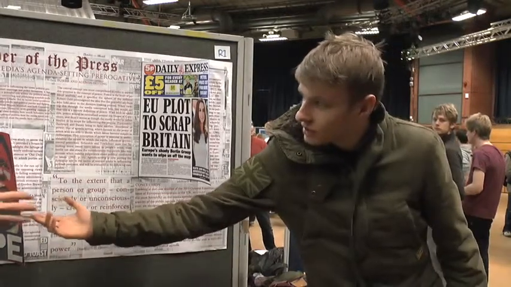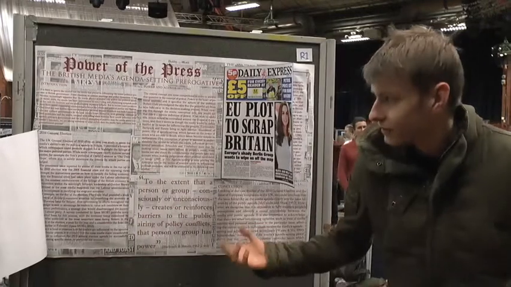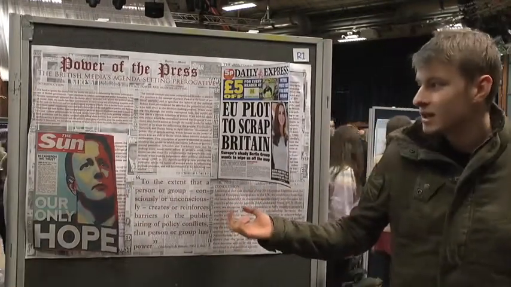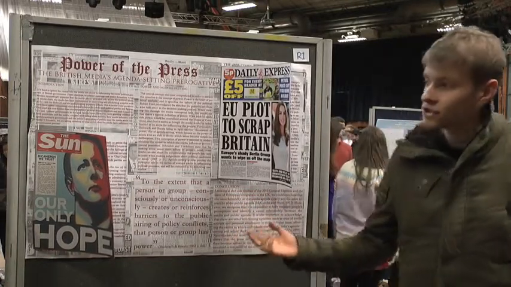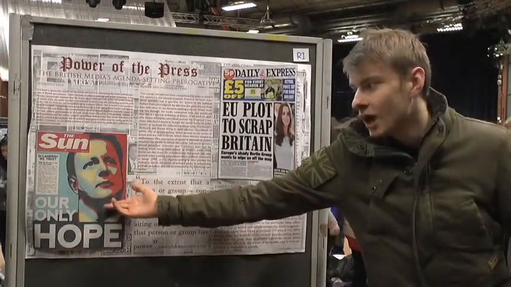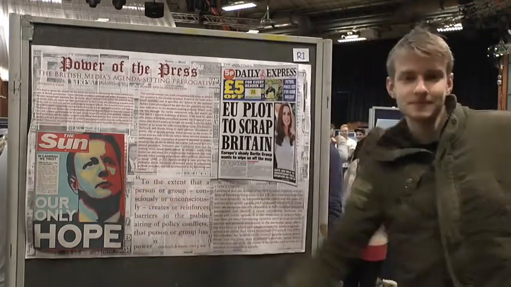The second one was on the 2010 UK general election, and it showed how the newspapers clearly endorsed certain political parties and certain issues, such as the economy, which was a massive issue in 2010, to show how David Cameron was seen in the front of the Sun as the only hope, the only saviour to fix the economy. So that was prominent in this case study.